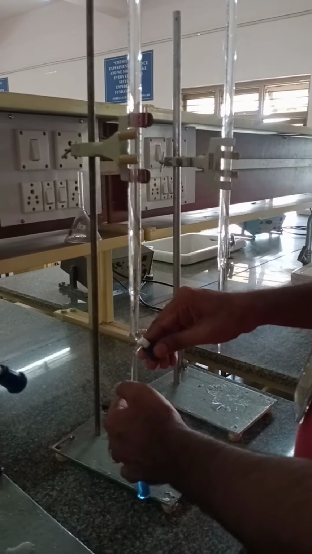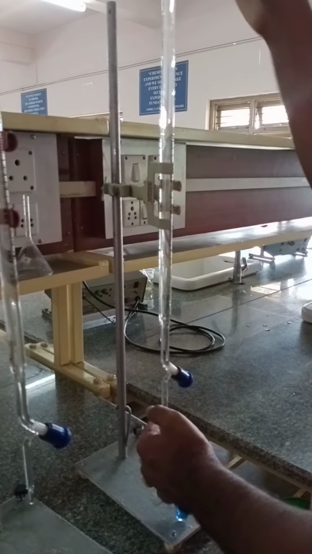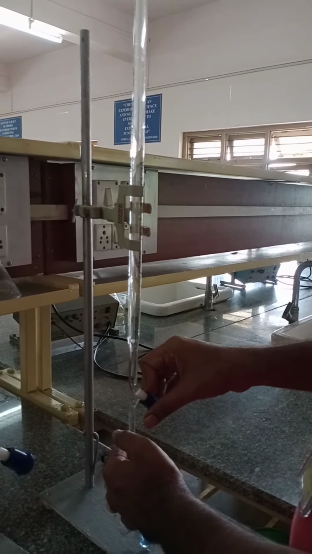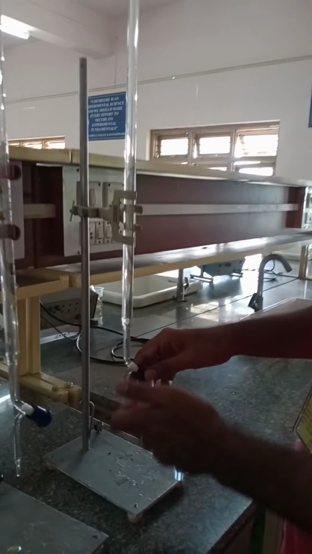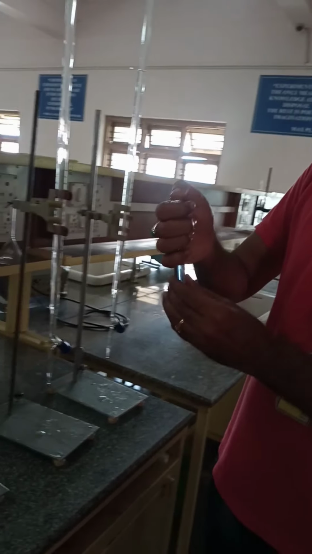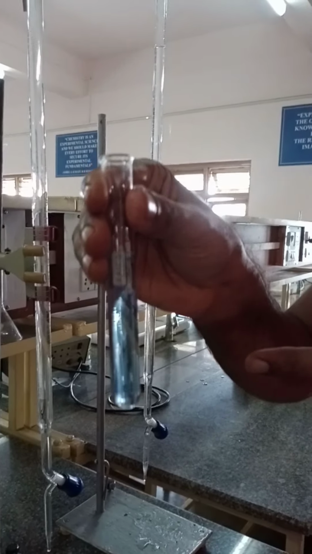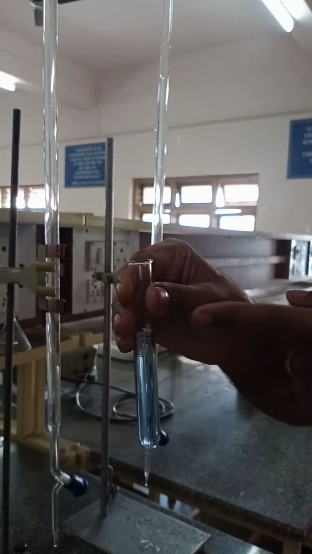The total volume of these two becomes 4, and now you are adjusting it to 10 ml by adding 6 ml of distilled water from the burette. This is also a blue colored cupramonium complex, and you can observe the color intensity of this solution has increased because the concentration has increased.